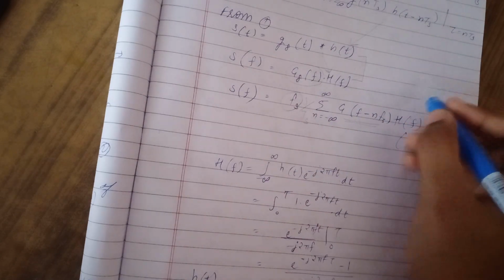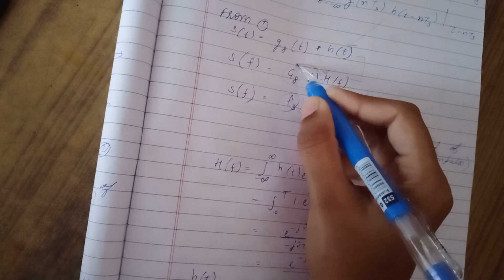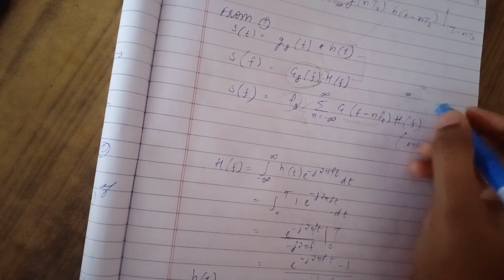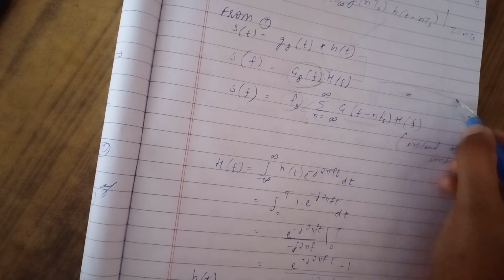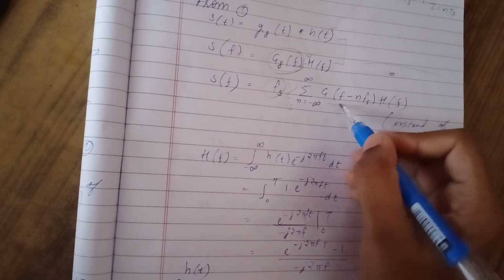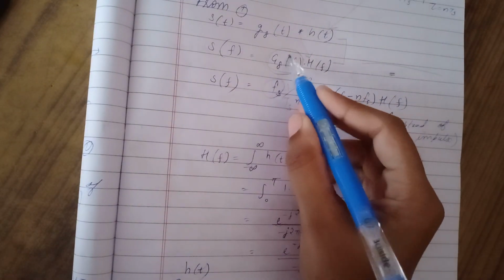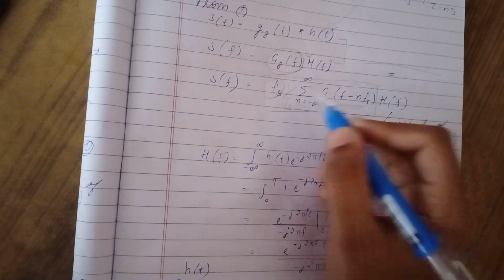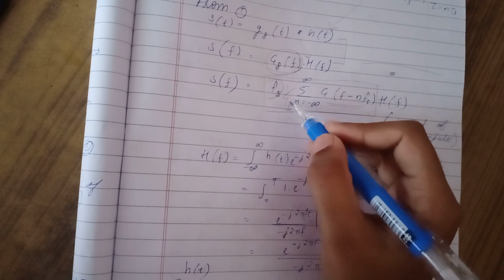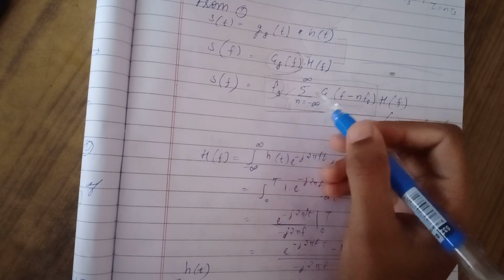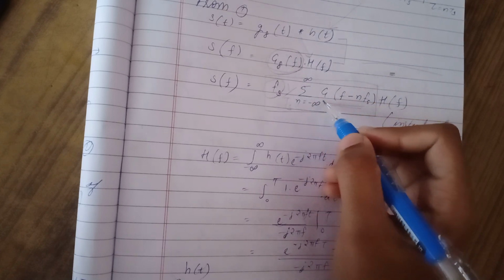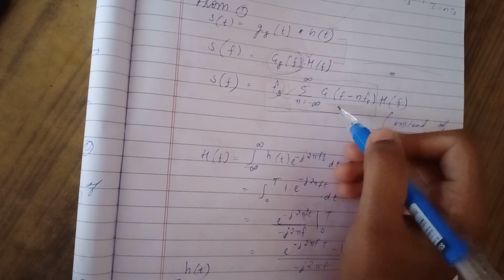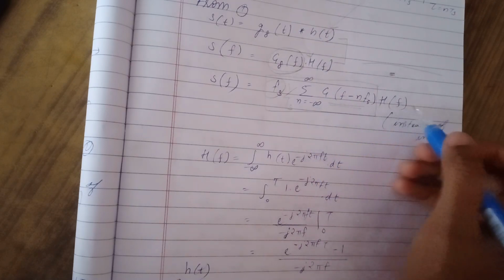Like I had this particular g delta of f for only one instant. So if I want to represent it over all the instants, then this is how I write it. Instead of g delta of f, this whole thing comes into picture. So it will be fs, that is 1 by Ts, or fs the same thing, and summation over n from minus infinity to infinity g of f minus n fs h of f.